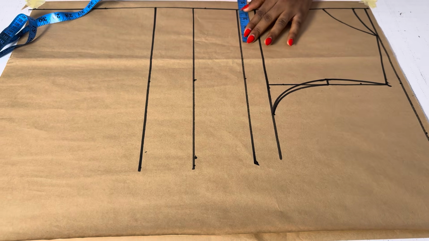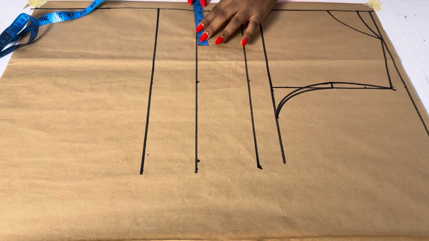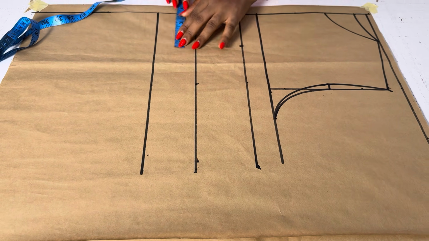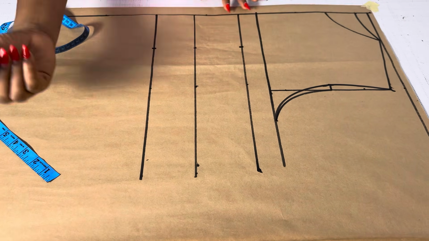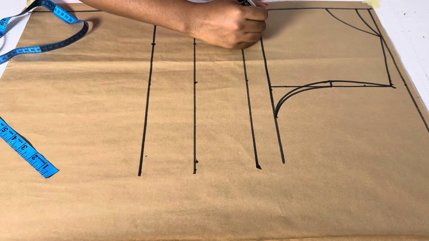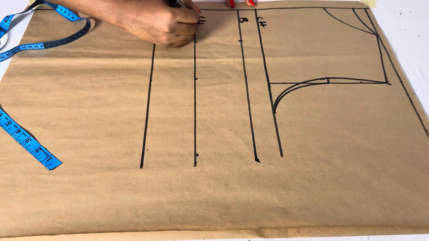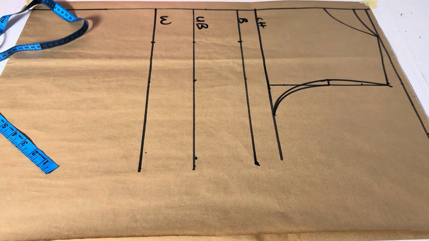So we're going to start by placing our nipple to nipple measurement, and mine is 4 inches. We're going to start from the bust area down to the under bust and down to the waist. And remember, to get the front dart, you have to come down 1 inch under the bust point. I'm already labeling my chest point, my bust point, my under bust, and my waist point.